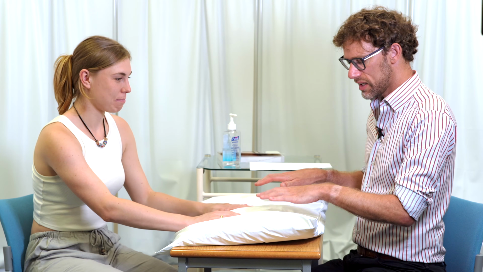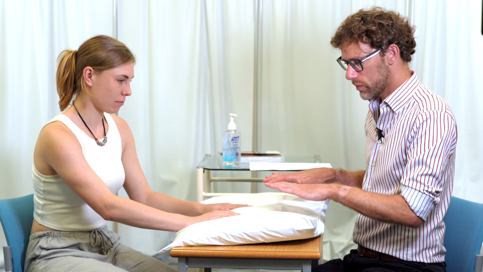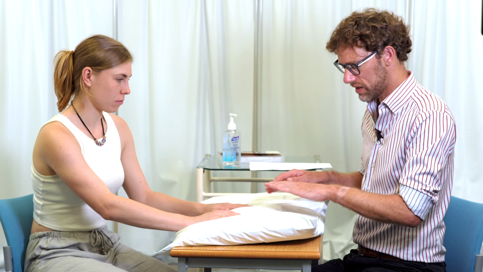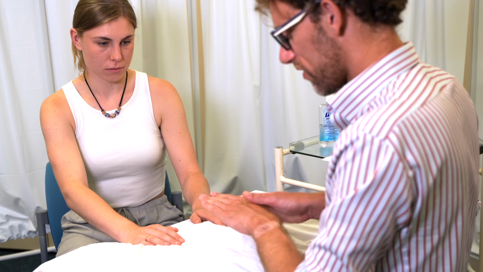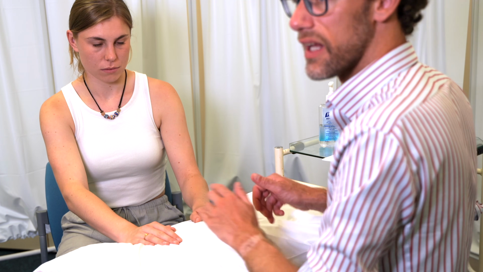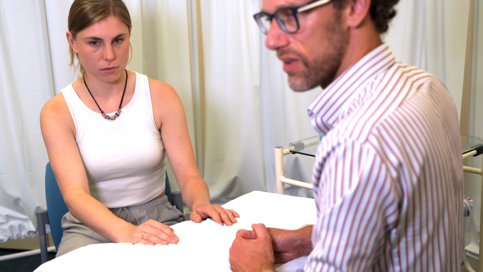Other things that we can see in the hand, potentially with regard to rheumatoid arthritis associated with damage to the MCPs, are ulnar deviation, where the fingers are all shifted towards the ulnar aspect of the hand. And we also might get malalignment of the wrist if there have been fractures and things like that previously.